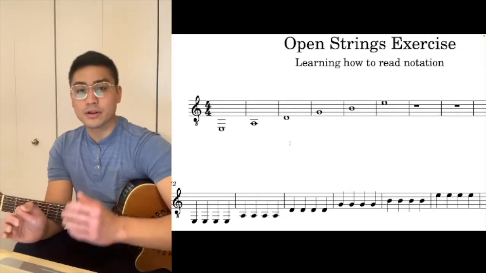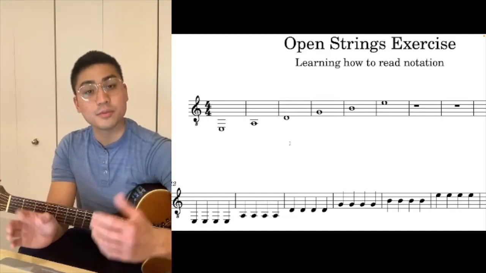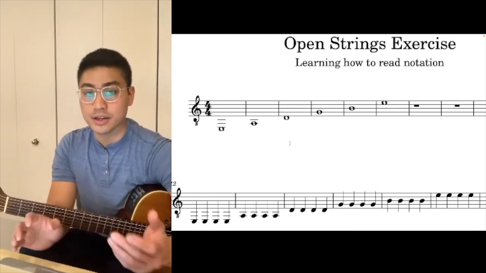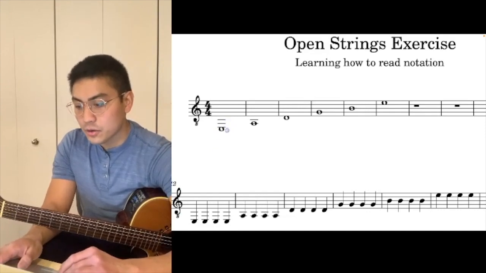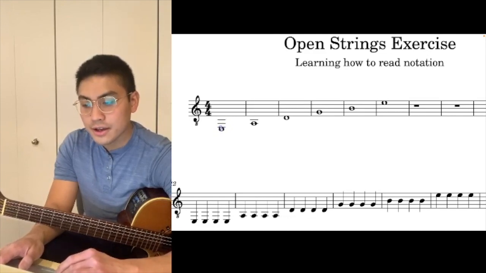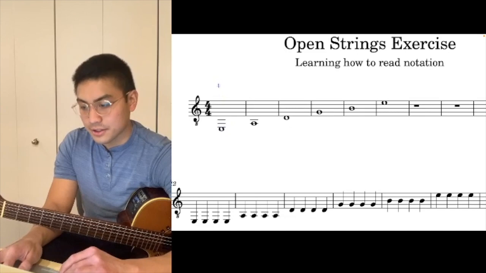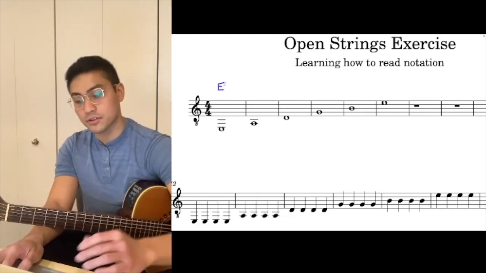So this is where it's going to take a little bit of memorization, and with repetition, with practice, it's going to become second nature. So I see that this note over here has 3 ledger lines, and it's underneath that 3rd ledger line. That note is an E, and I have that memorized, and it's your job to memorize that as well.